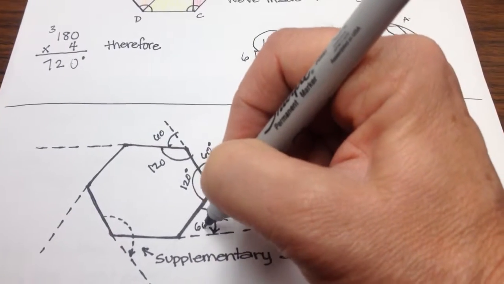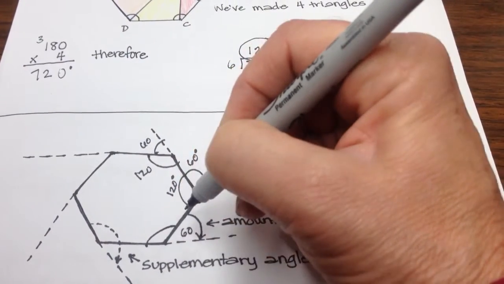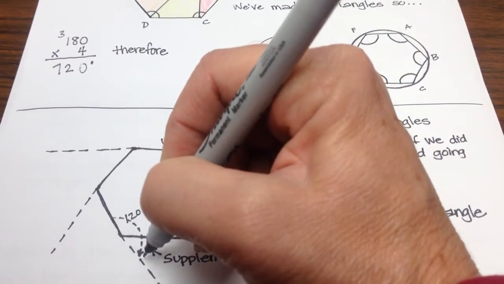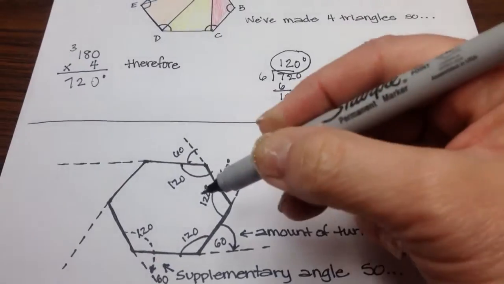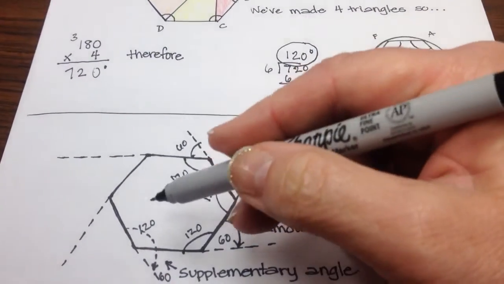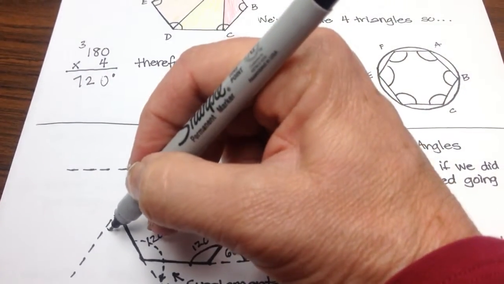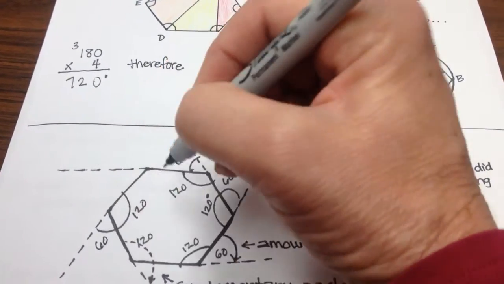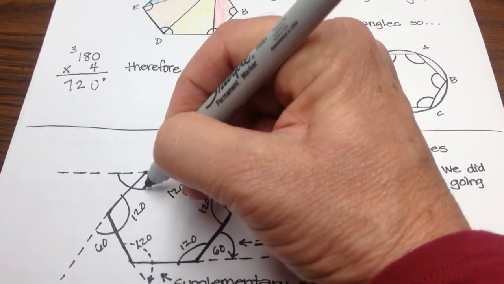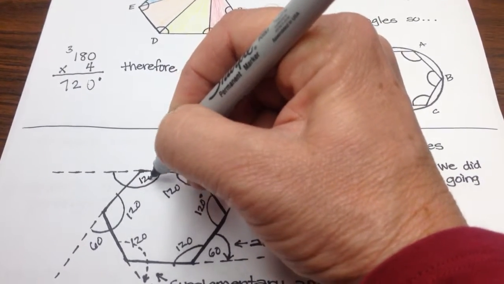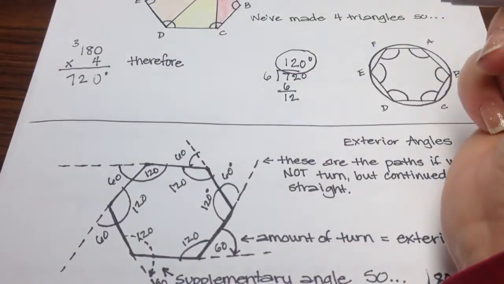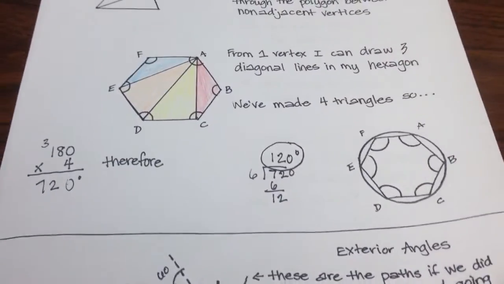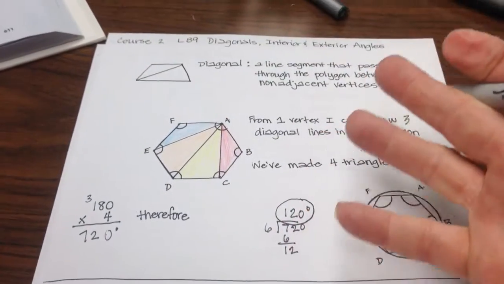This would be 60 right here. This would be 120. This would be 120. This would be 60. Get it? It's not hard. You just have to think about it for a minute. So we would have 120 and 60. Again, we would have 120 and 60. They're all supplementary angles. Easy peasy, lemon squeezy. This is the entire lesson.